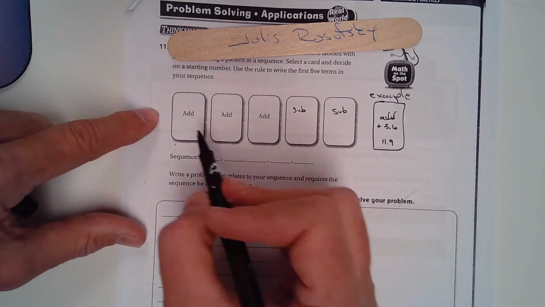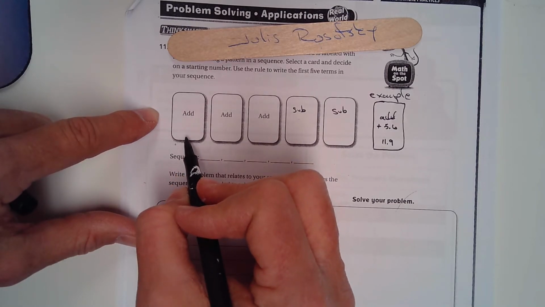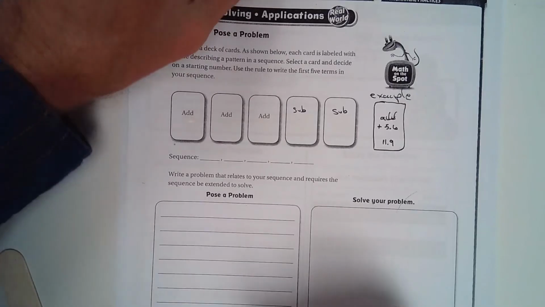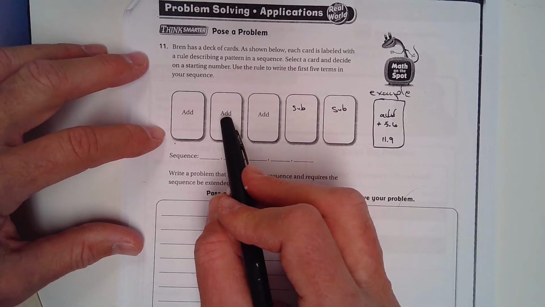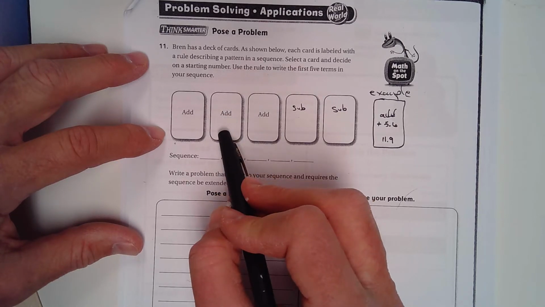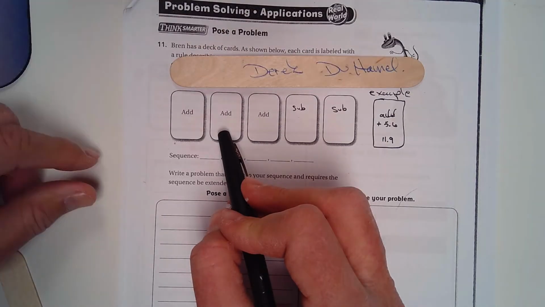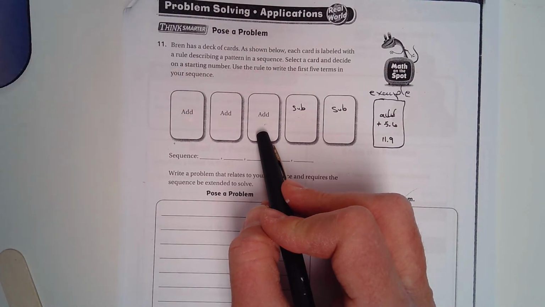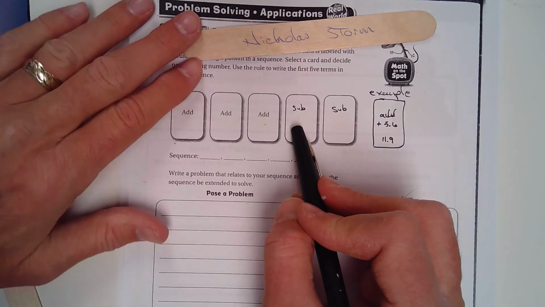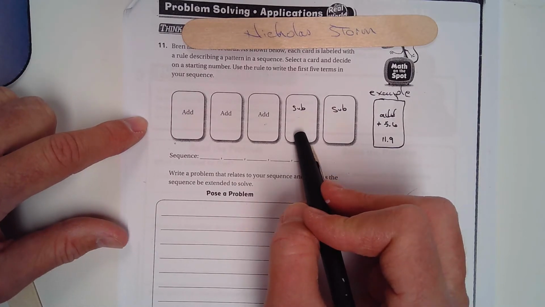So Mr. Wasowski, you tell us what you want right here, and then what we start with. And then Mr. McWilliams, you tell us what we add to it each time and what we start with. And Mr. Duhamel, you tell us what we add each time and what we start with. And Mr. Storm, you tell us what we subtract each time and what we start with.